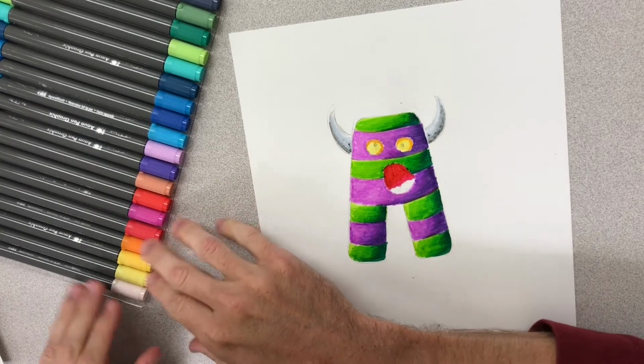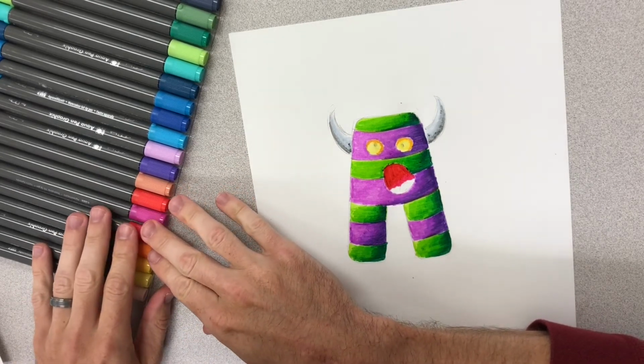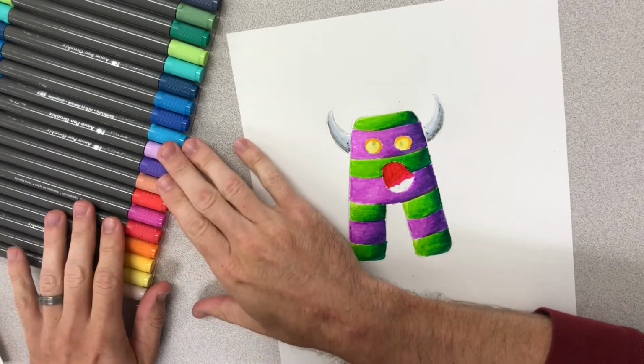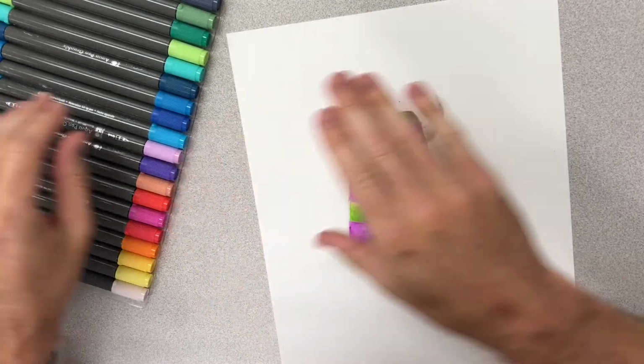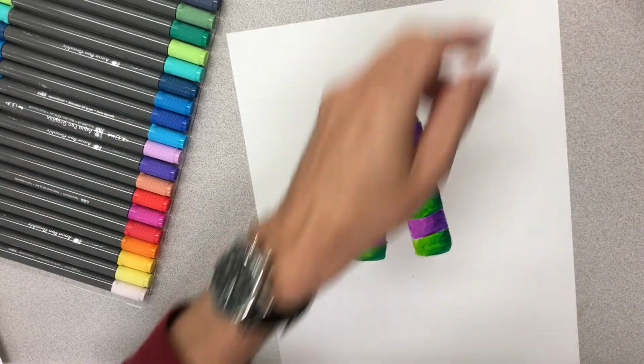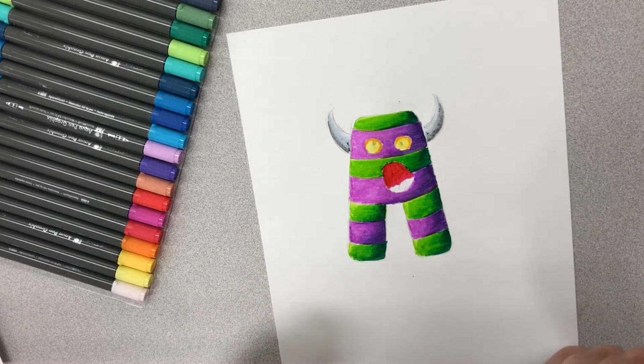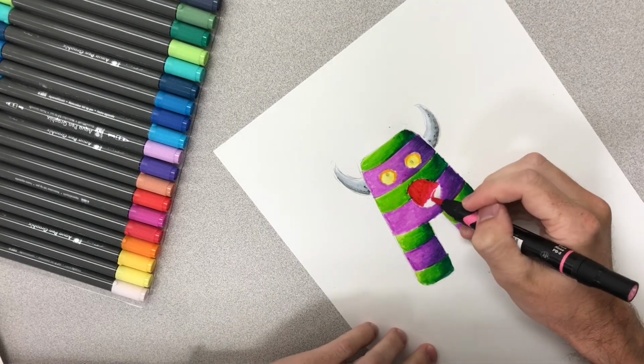Okay, and this tongue, let's see. I'm actually gonna use one of my Prismacolors here. Oh, this light pink.